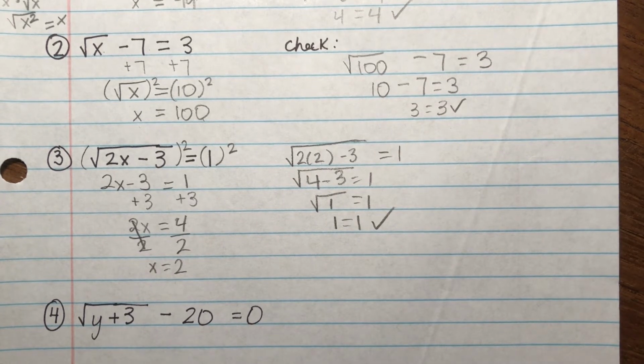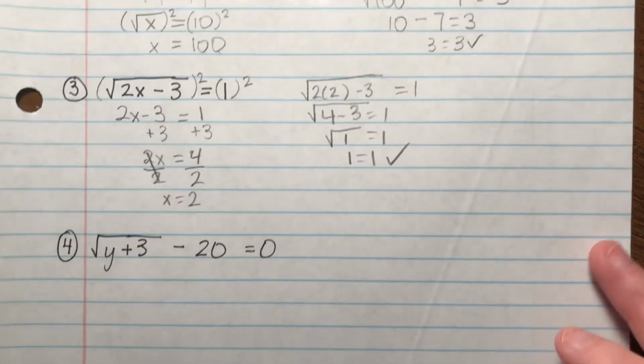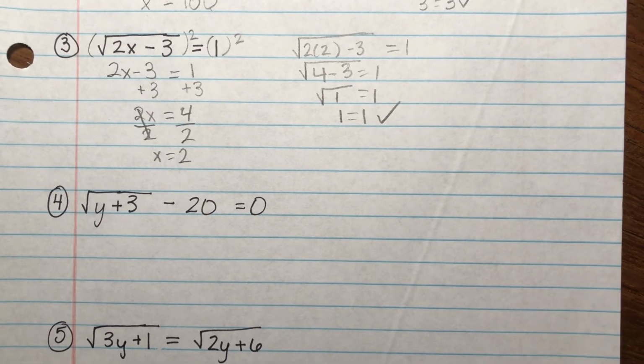Alright, I'm not going to check the rest of these. I just wanted to show you how this would work. Alright, let's try another example.